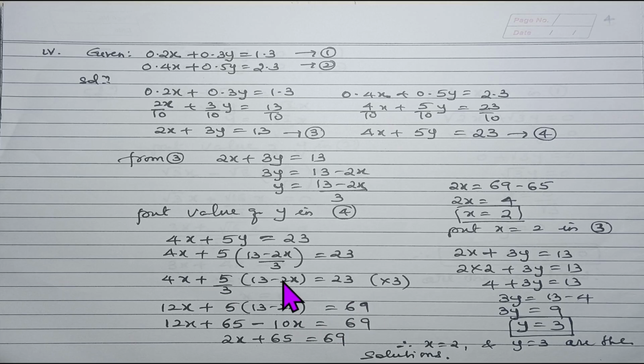Always remember, whenever there is a value in the denominator, try to eliminate the denominator, and that we can do by multiplying throughout by 3. So ultimately we get an equation here, that is 12x plus 65 minus 10x is equal to 69, or 2x plus 65 equal to 69, and 2x is equal to 69 minus 65, or 2x is equal to 4, or x is equal to 2. So we have got the value of x is equal to 2 here.